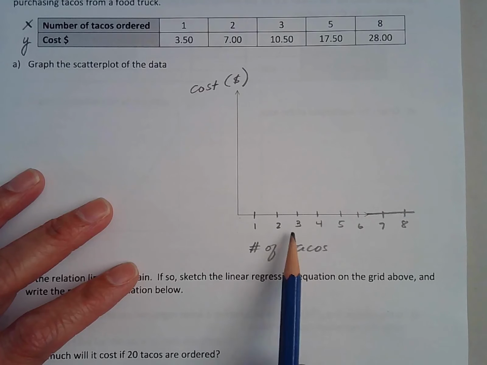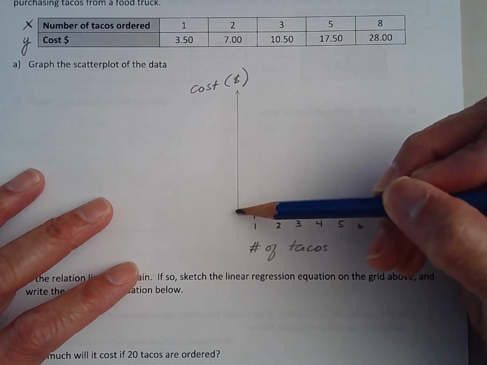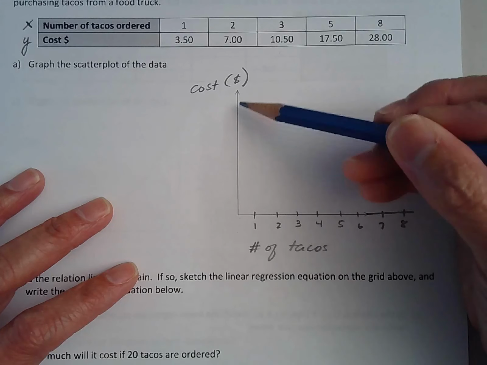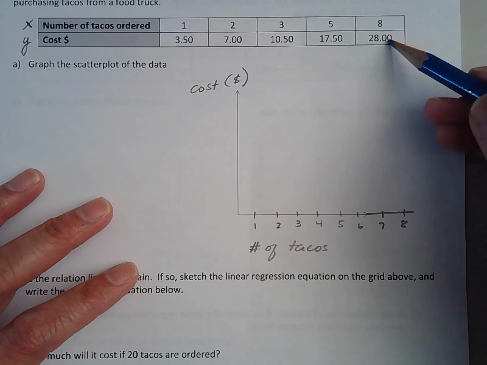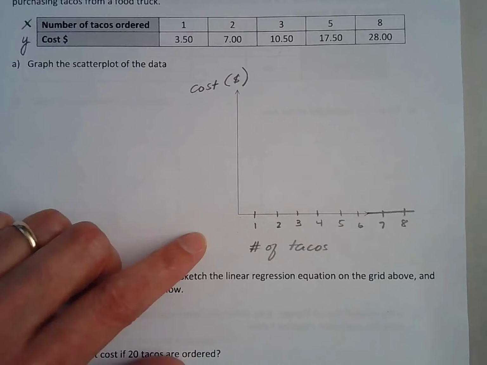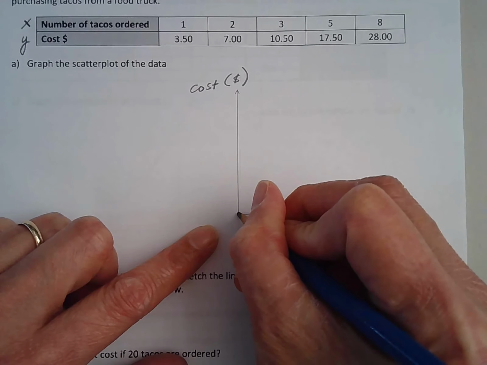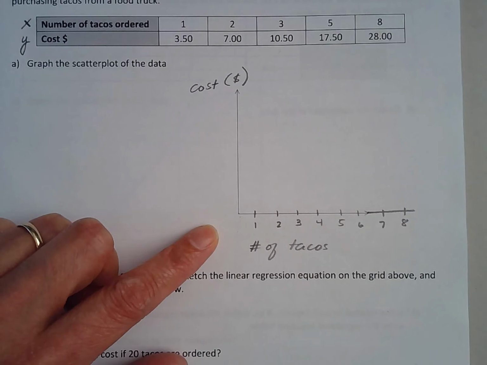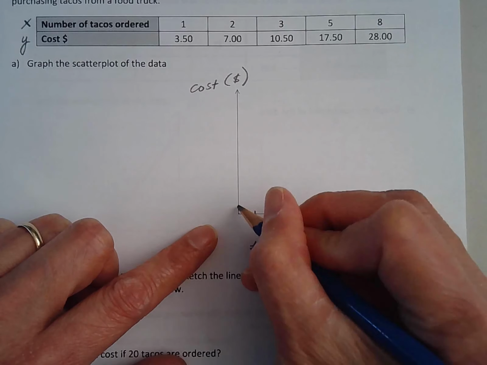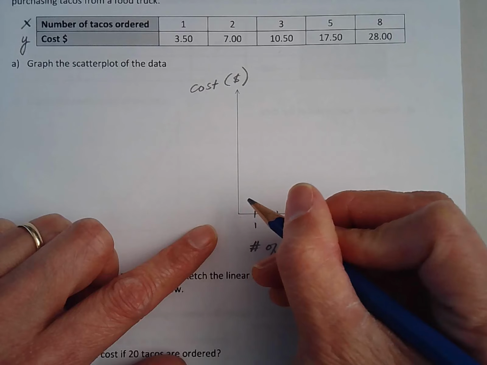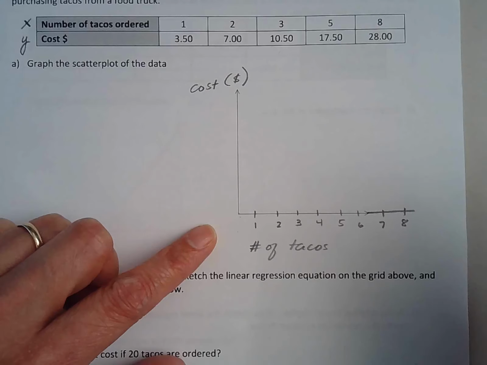My scale is consistent, it's going up by 1. What about the y? So how can I do this part here? I need to go up to 28. What do you think I should do? You go by 4 or 2? Yeah, maybe 2.